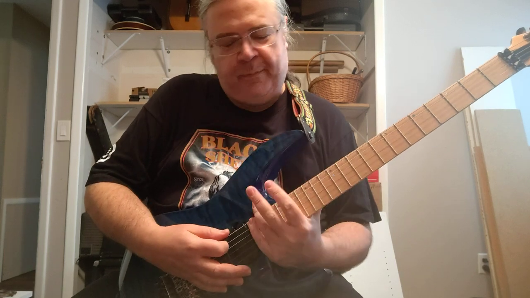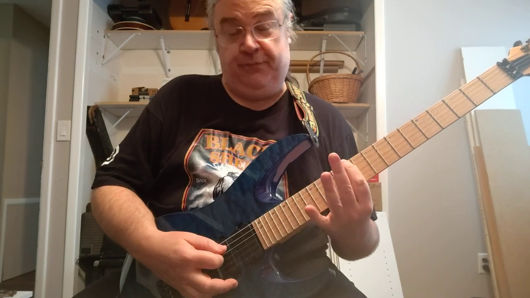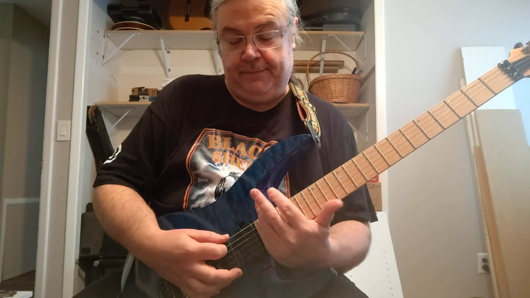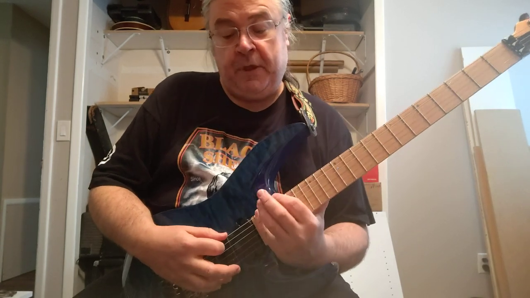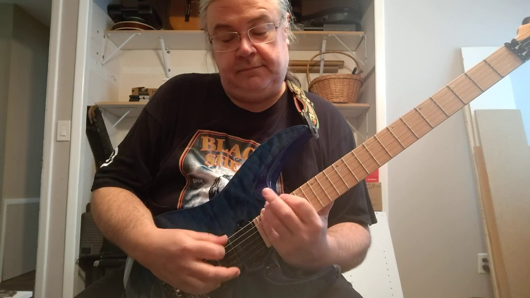So instead of doing it up an octave in the same key, I'm going to drop to the 11th fret, which is E flat. Forgive the intonation on the guitar. Start at the octave.